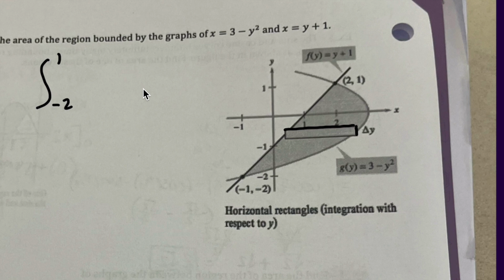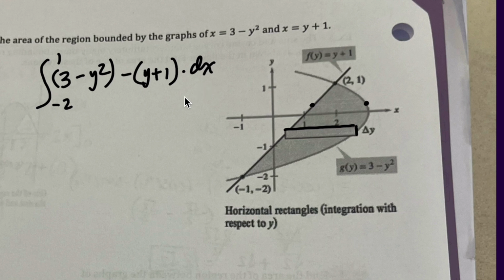We're going to do the right function first, and we're going to subtract the left function. So the right function is going to be 3 minus y squared. And then we're going to subtract the left function, which is y plus 1. Again, both solved for x in terms of y. Oops, that should be a dy. And this has to match the variables within the integral.